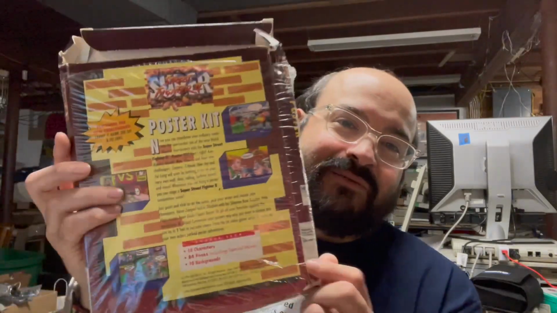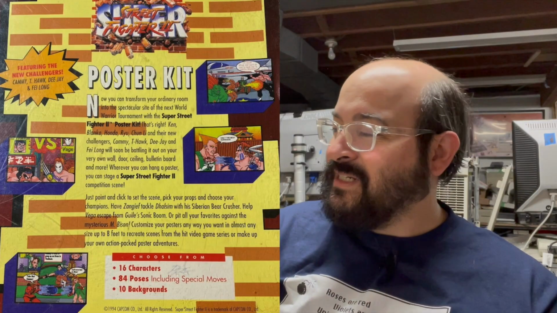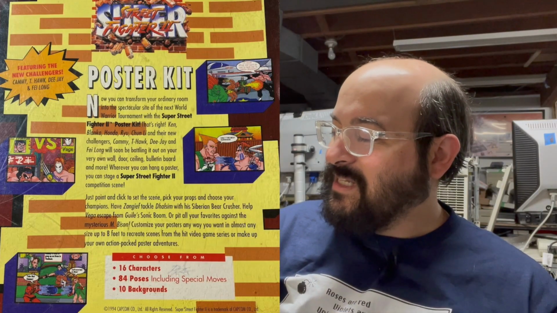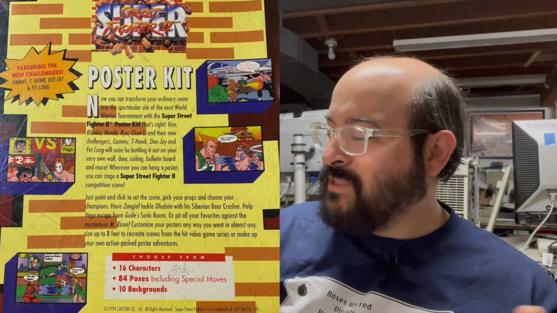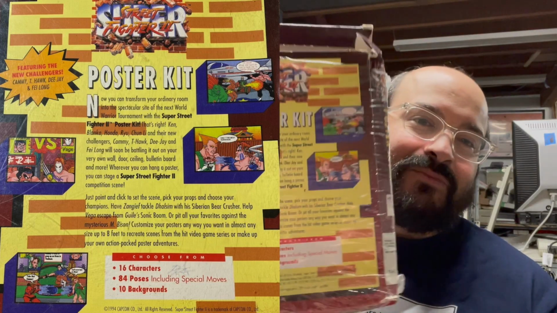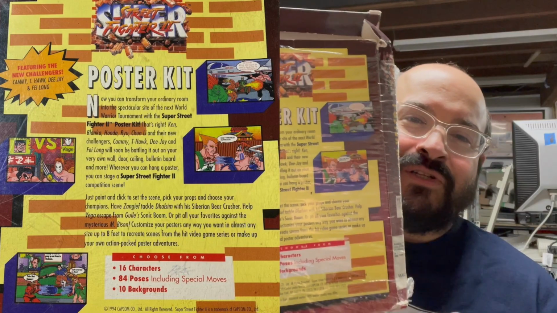And the back is the most enchanting piece. You have like all this copy, featuring the new challengers, and it talks about all these characters, and it says you have 16 characters, 84 poses, and 10 backgrounds, and it gives you some examples of some of the beautiful things you could do.